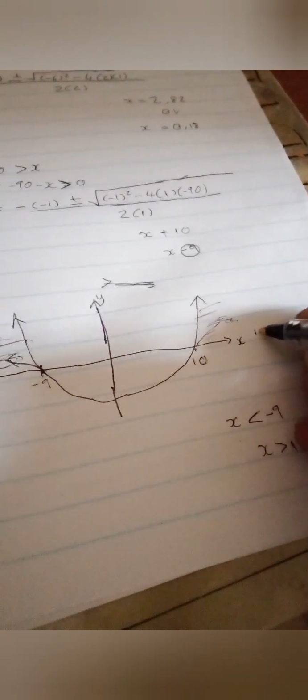And the values from 10 to there are greater than 10, because they will have values like 11, 12. So this is our answer: x is less than negative 9, or x is greater than positive 10.